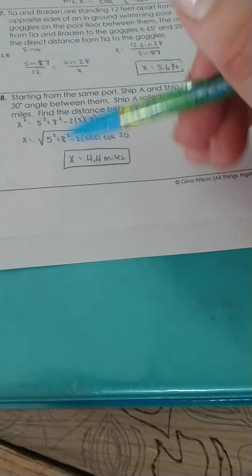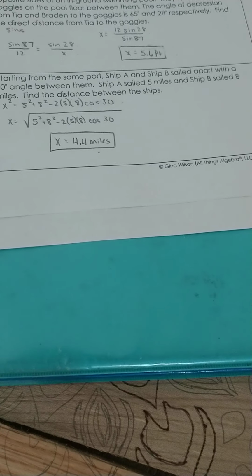So, anywho, you fill all that out. Because you're just finding a side, you take the square root, which is nice and easy, and you get that those ships are 4.4 miles apart.